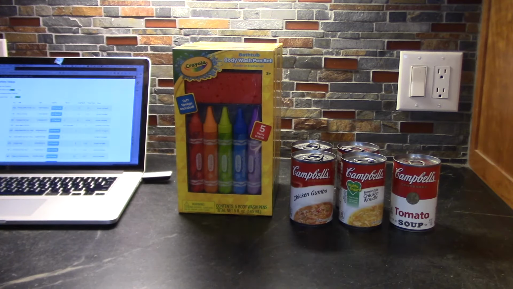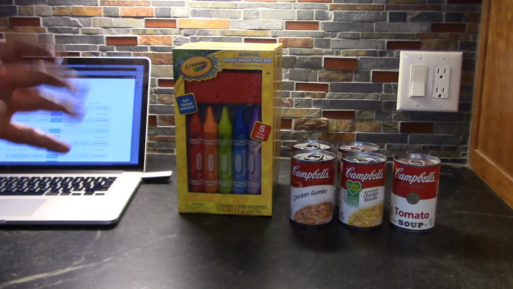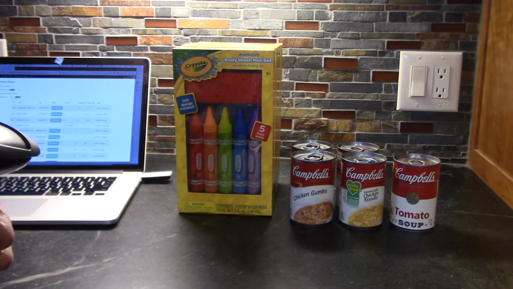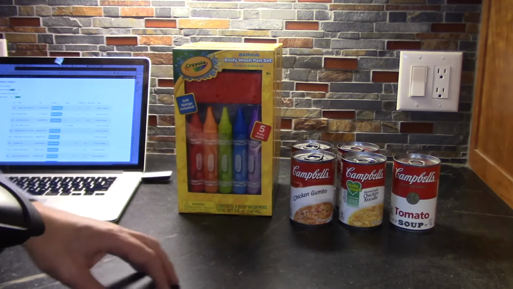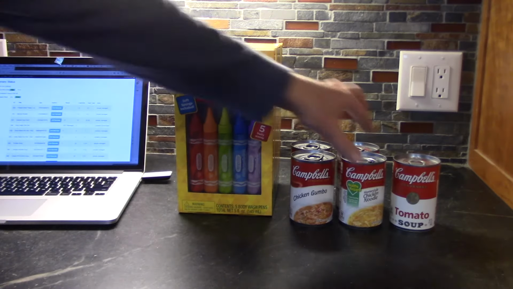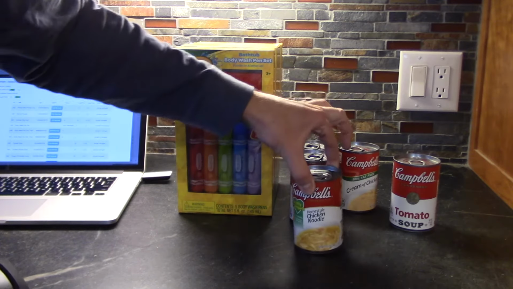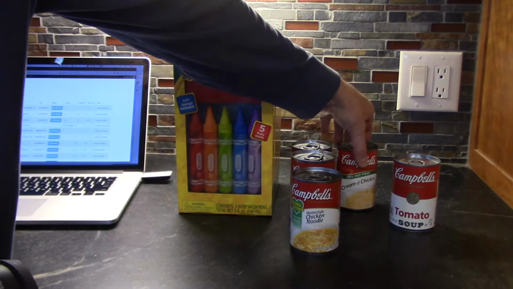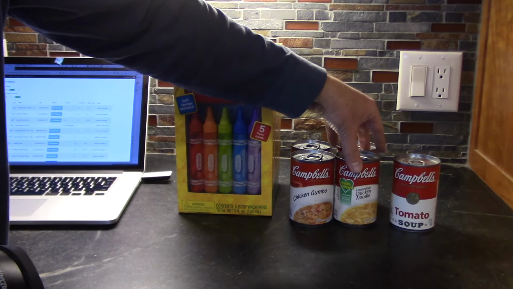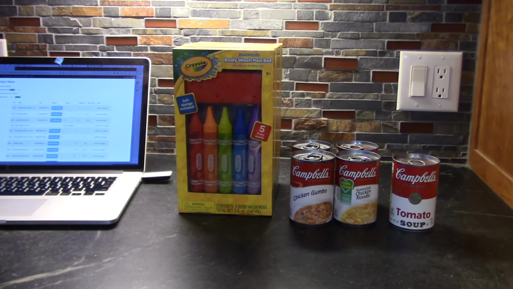But the best way to do it is to verify and take an inventory, and then you'll know exactly what you have. Another thing, just soup, for example, there are all kinds of varieties. This is chicken noodle, but is that chicken noodle? Well, no, it's cream of chicken. And so they look similar, but they're not the same.